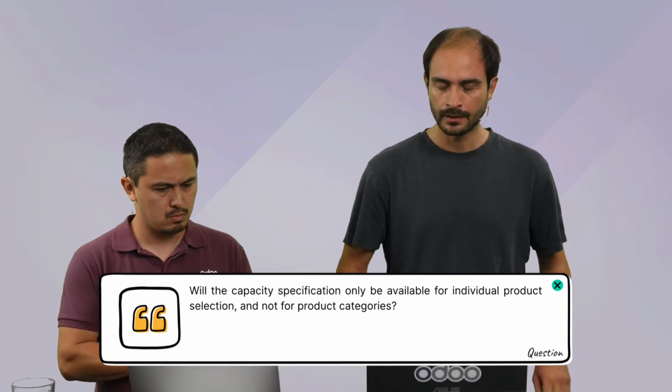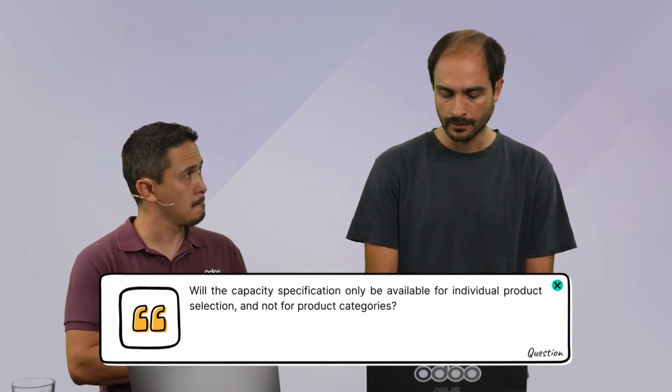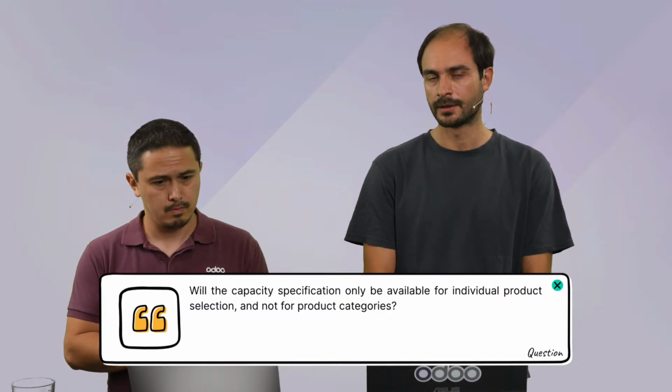Okay. And then we have one more question here, and I think that is the last one. Will the capacity specification only be available for individual product selection and not for product categories? Good question. At the moment, it's still only on the product, so not on product categories. Capacities are still product specific and not category specific.